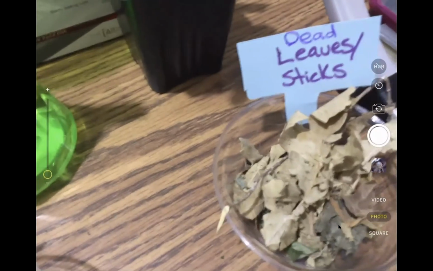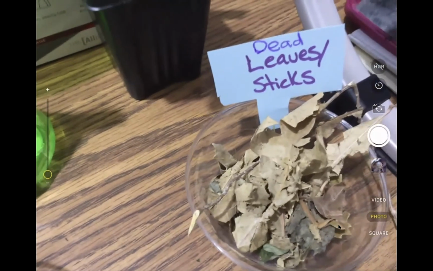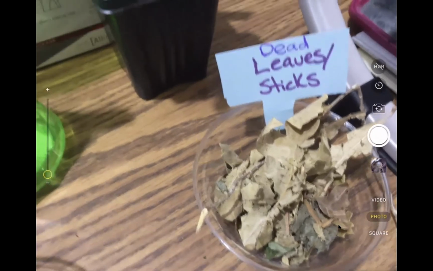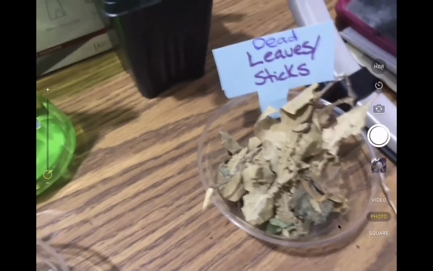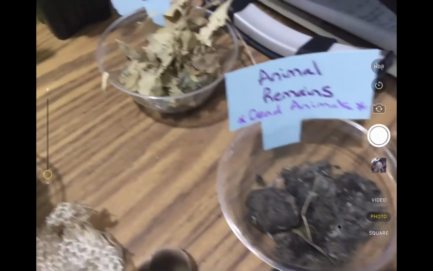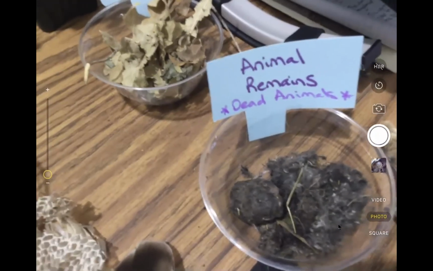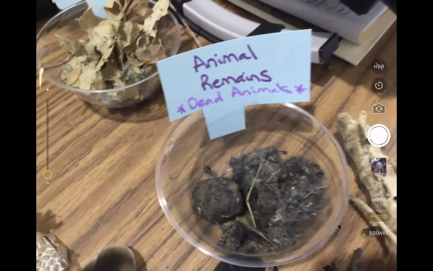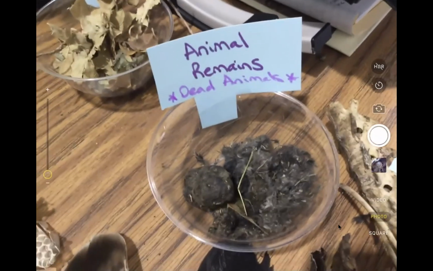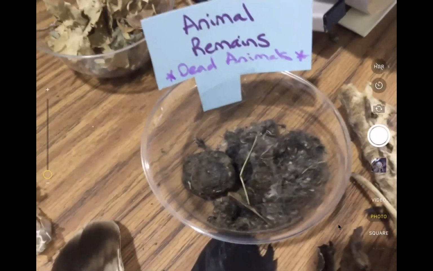Other things in our soil we already went over, the leaves and sticks, so the remains of dead plants and trees, those make up our soil as well. And then something people don't really realize, our soil is also made out of dead animals. So when animals die, their feathers or their fur, their bones will eventually become part of our soil as well.